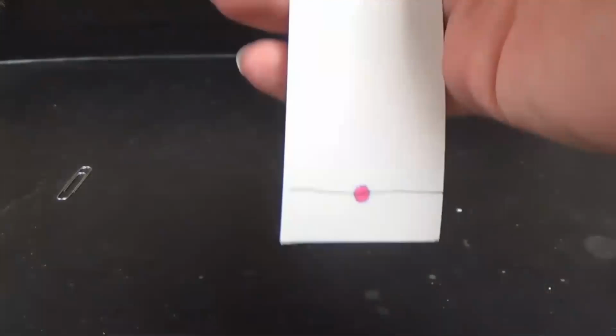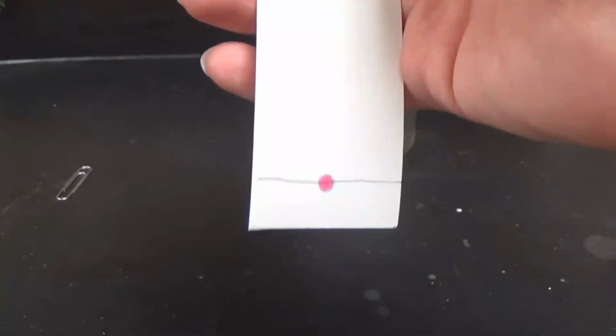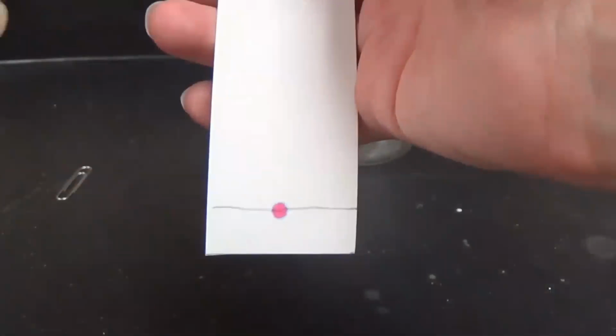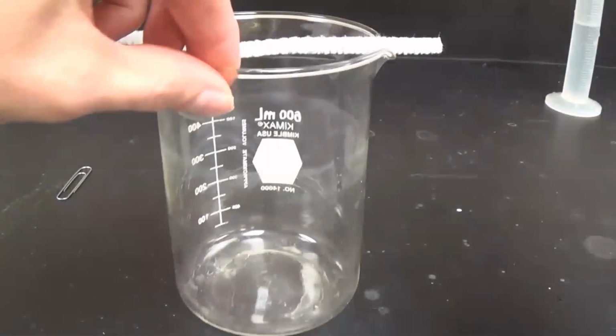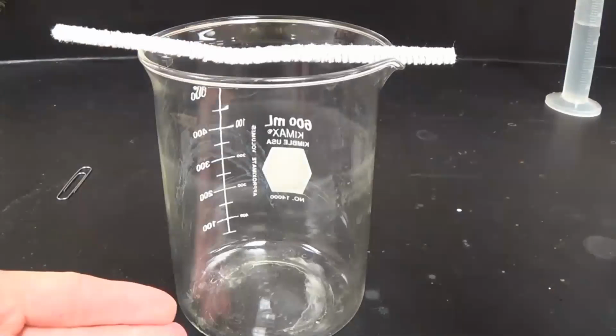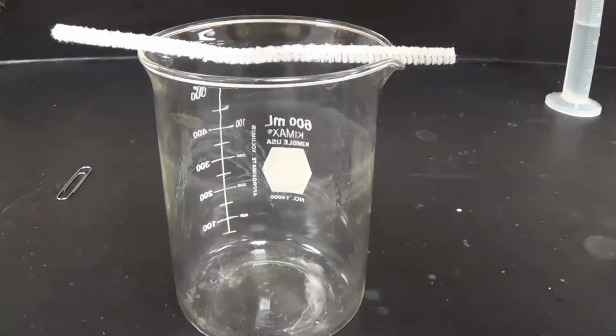All right. Now that I've got the purple on my starting mark, I'm going to size it up for the beaker. Notice the beaker is empty. I'm sizing it up for the beaker, and you could do this before you dot.